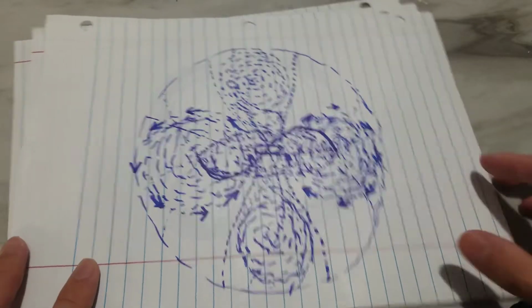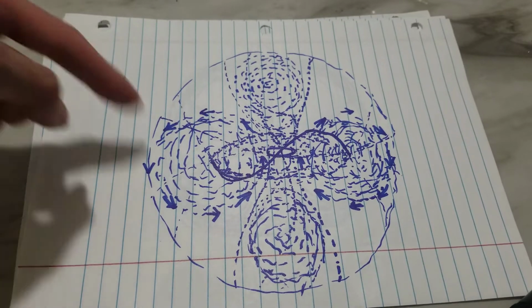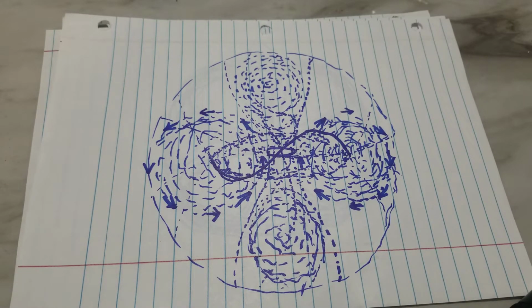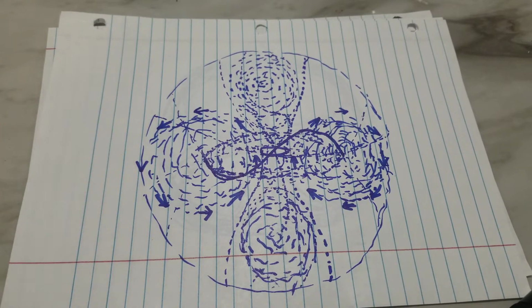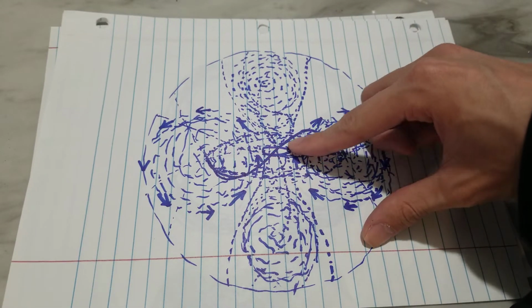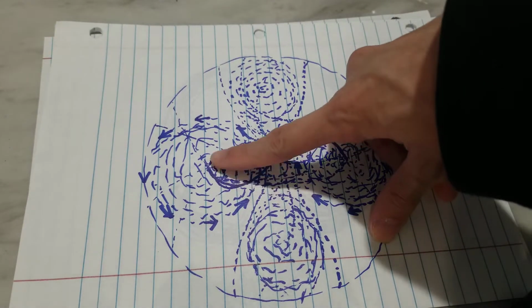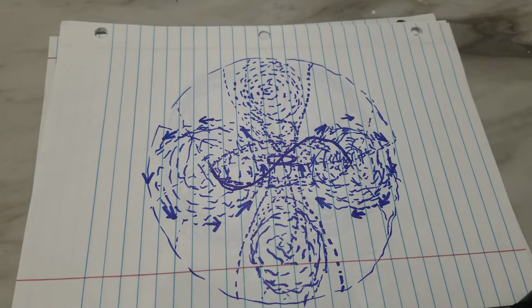And moving on, this is how I will visualize a simple representation of the magnetic and the dielectric and the electrical wave that is happening between the magnetic and the dielectric.